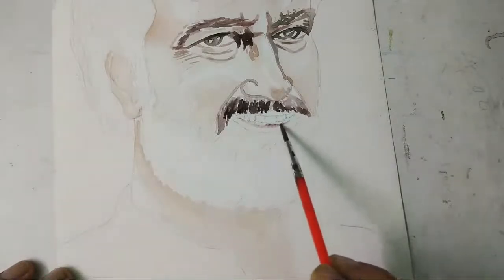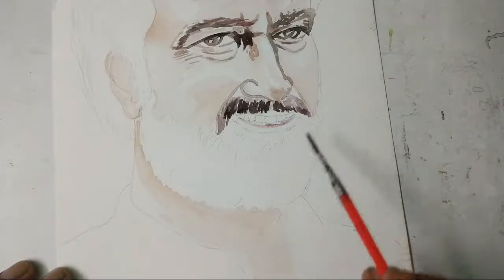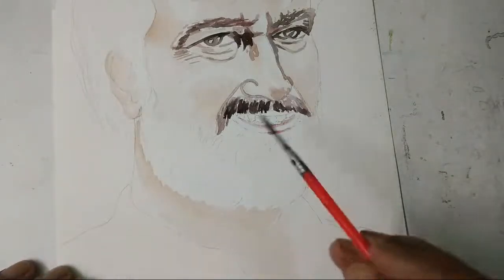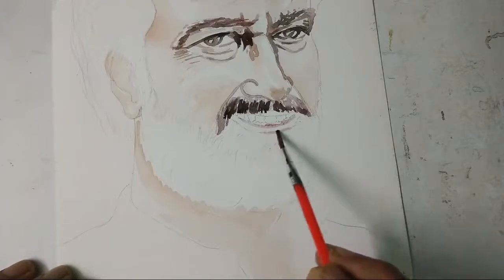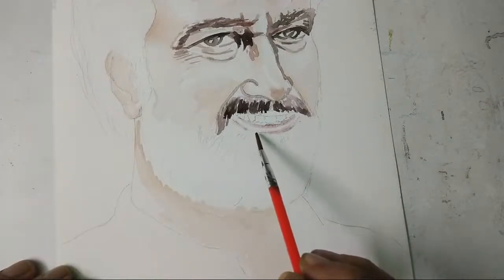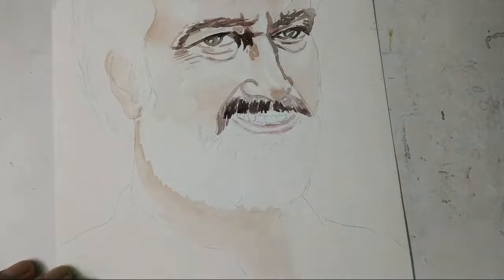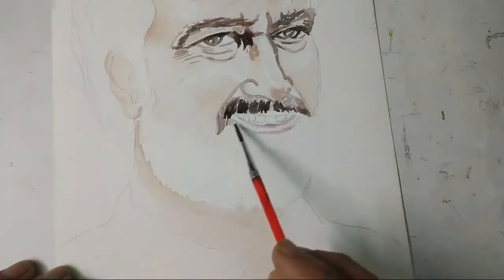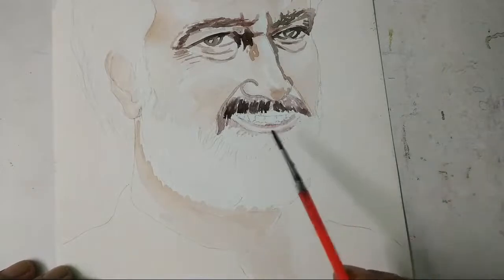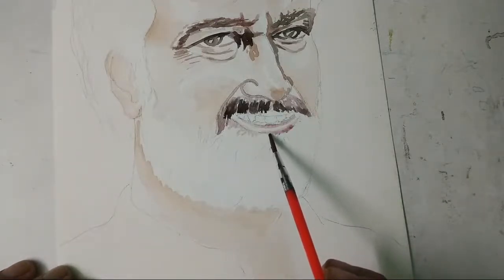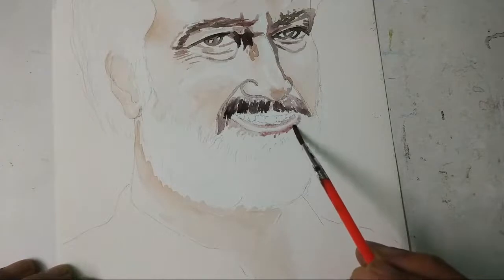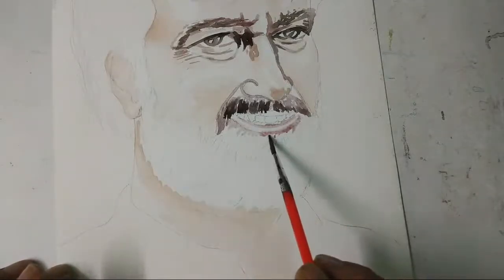I am applying red or a crimson shade. Now just spread this color, and the area under the lips will have a little bit of pink, but it is not the female pink, it is the skin under the lips.